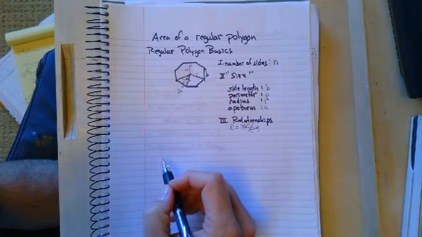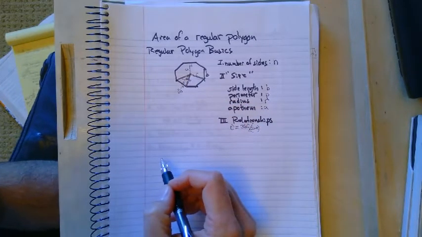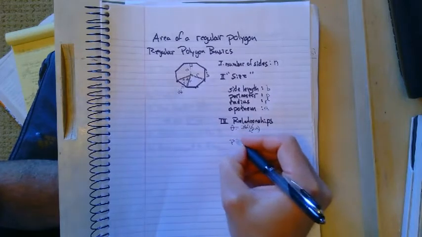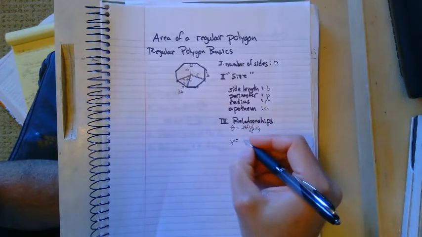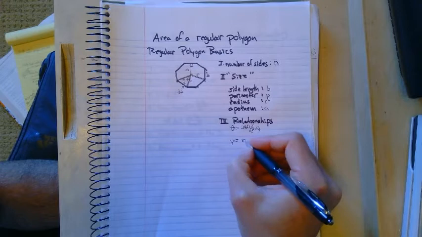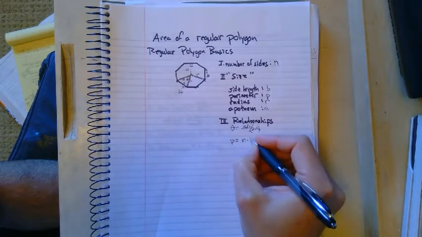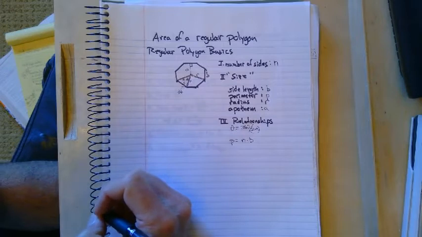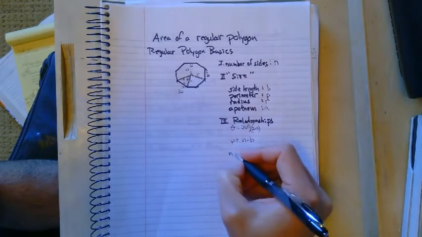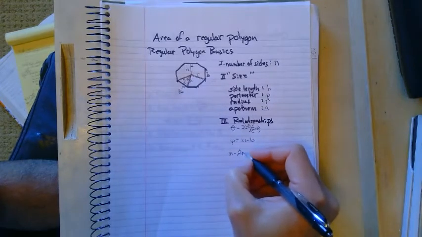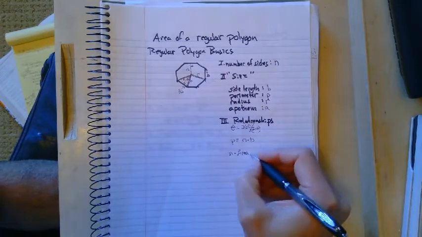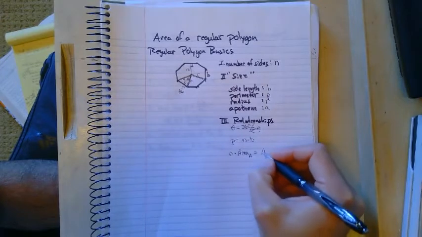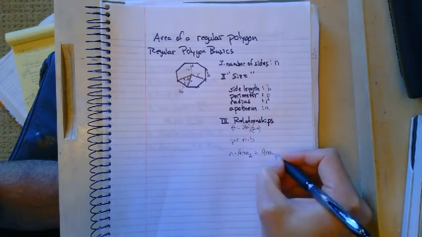As we stated before, the perimeter is just going to be n times the side length b, where n is the number of sides. And if we do n times the area of one of these triangles, that's going to give us the area of the whole polygon.